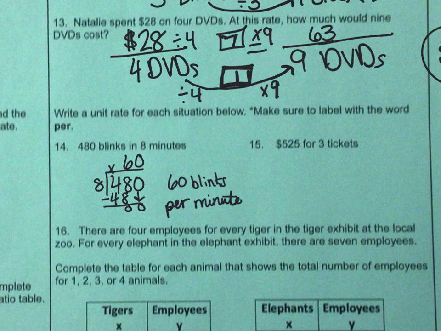Nope, you need 60 blinks per minute. All right, 15, $525 for 3 tickets. So again, it's going to be the first number divided by the second number. So 525 divided by 3. 3 goes into 5 1 time, leaving me with a 2. Bring down the next 2. 3 goes into 22 7 times, which is 21.